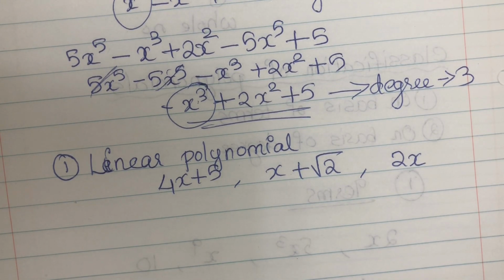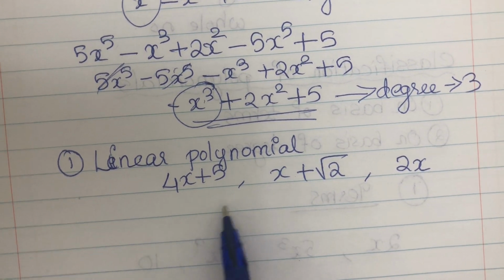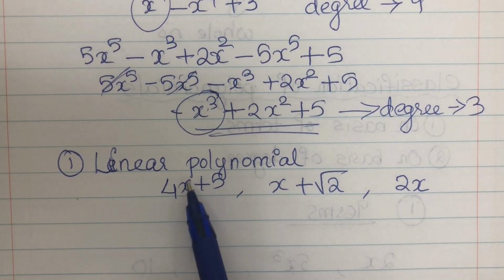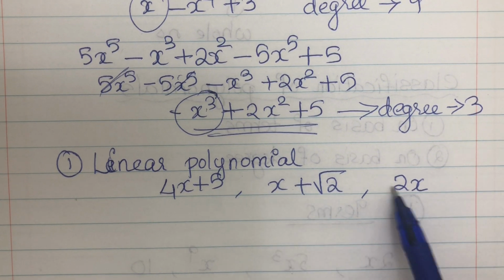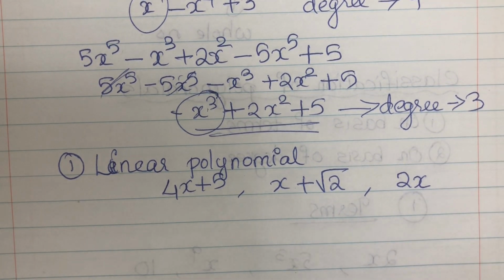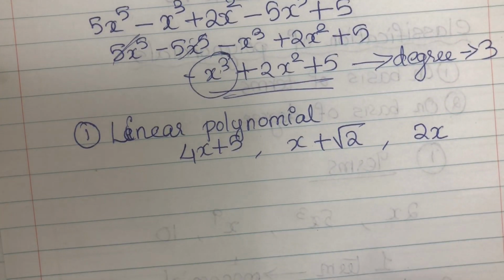These all are polynomials having the highest power 1. Here 4x is 4x raised to 1, here also x raised to 1, here also 2x raised to 1. So whenever the highest power of a polynomial is 1, then that is a linear polynomial.